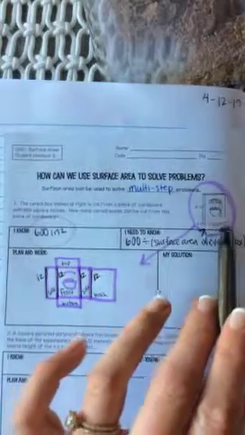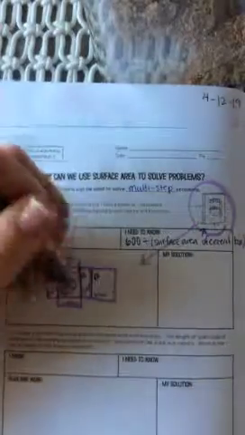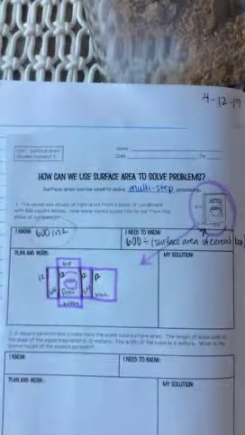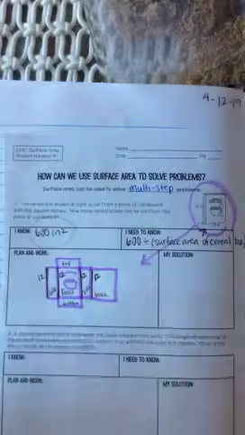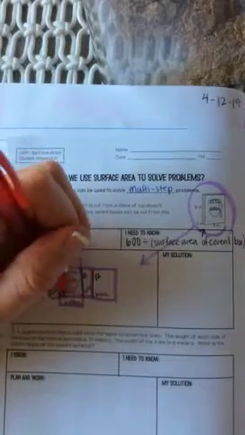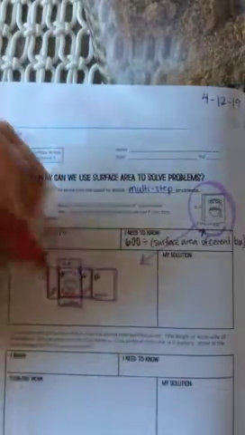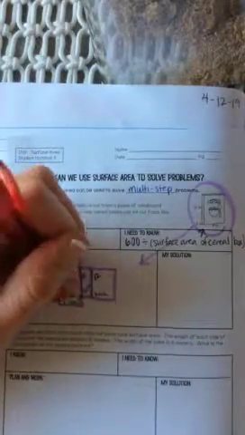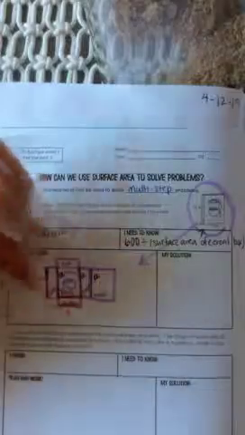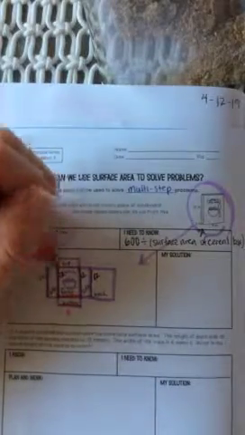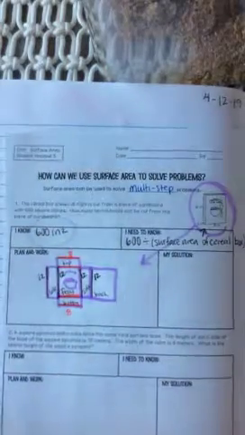The next, what I'm going to do is the length of the cereal box. So it's 8 inches long, and I'm going to use a different color for that so that we don't get them mixed up. I know that the bottom here, length, is going to be 8 inches. So if this is 8 inches, this is also going to be 8 inches. This is going to be 8 inches, and this is going to be 8 inches. So all of these are 8 inches.